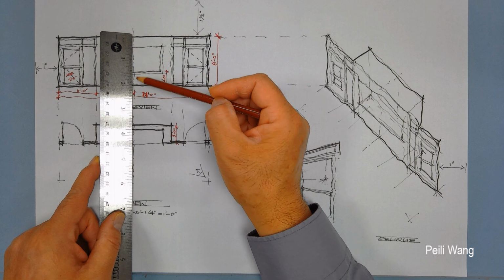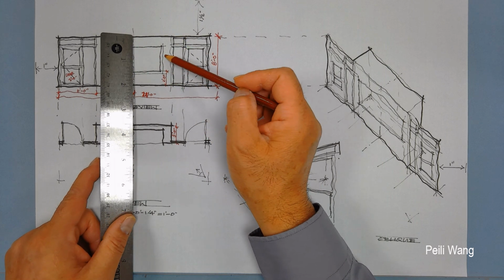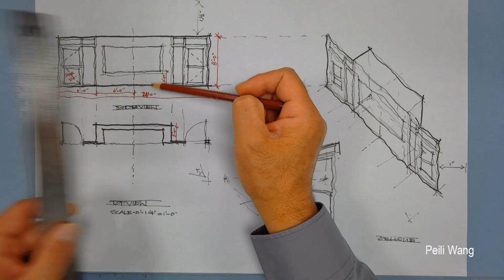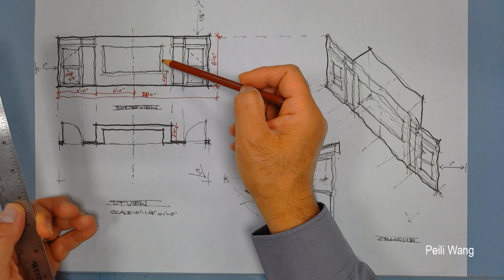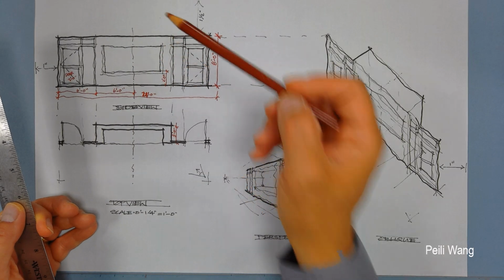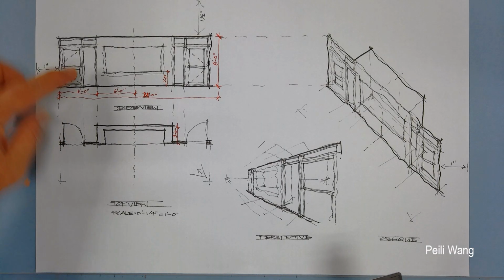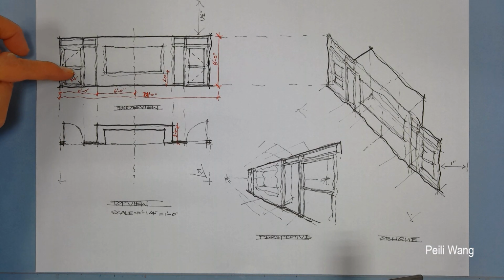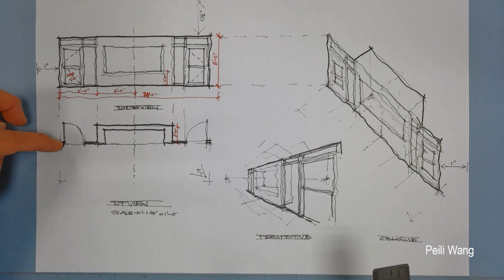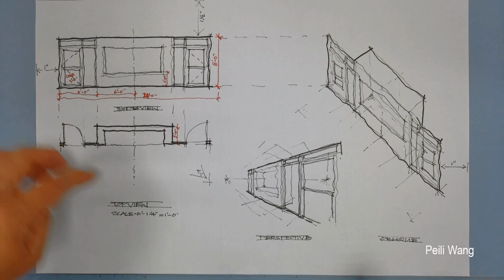So we don't have a detailed number, we only have a big number. For this one, the elevation view. This is a top view.